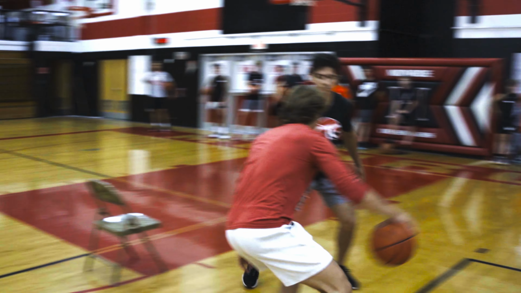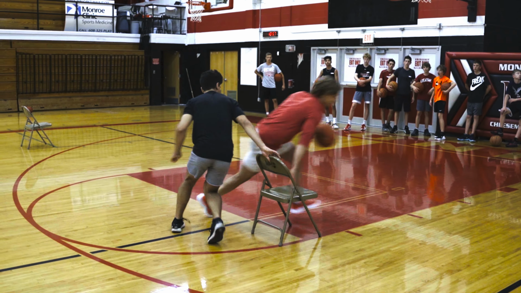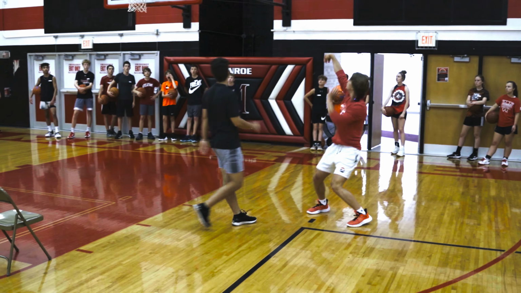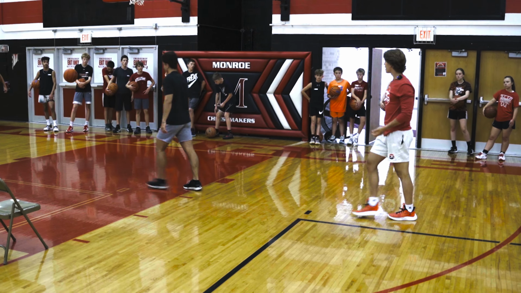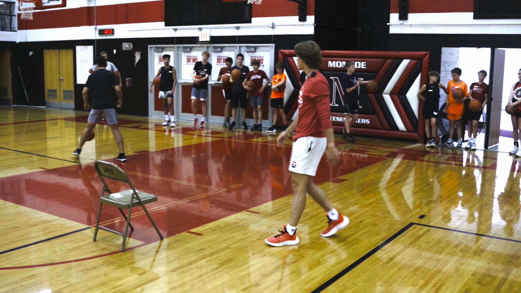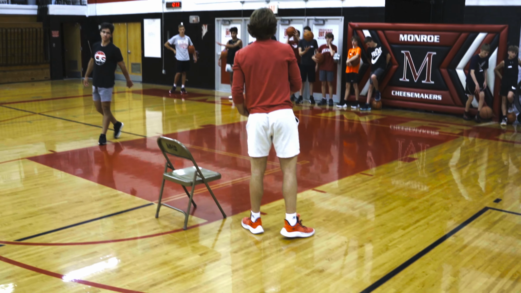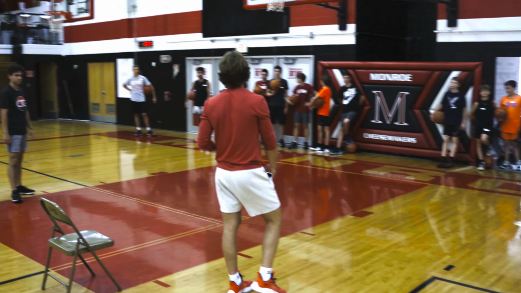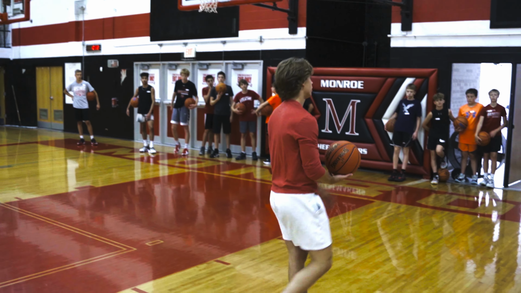Okay, so what I want you to do, this is what it'll look like full speed. I set up the screen here, change direction. I'm staying tight to the chair, tight to the chair, push out to space, shot. Okay, and when I say push out to space, what do you think I mean by that? Yeah, it's pretty self-explanatory. So you push the ball out to where you want to go, right?